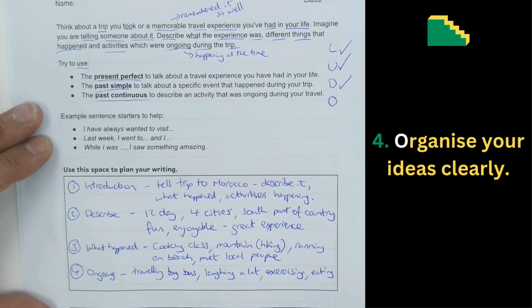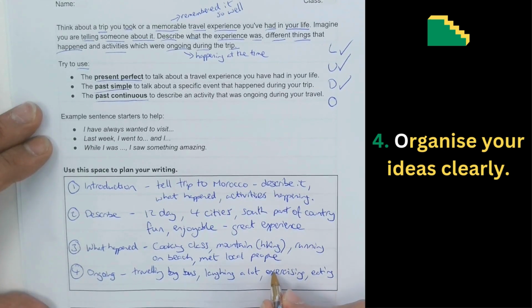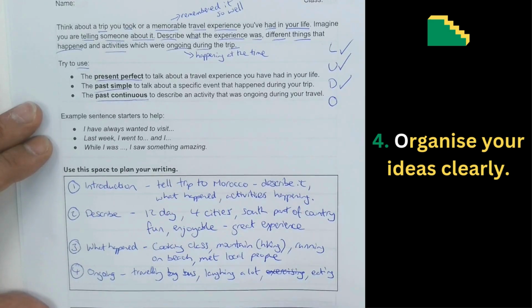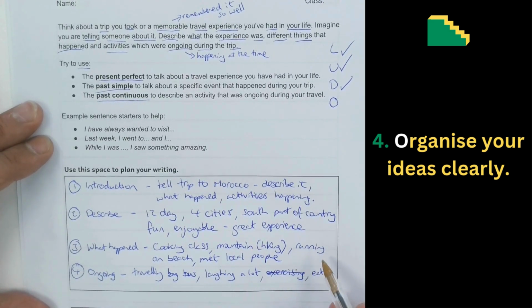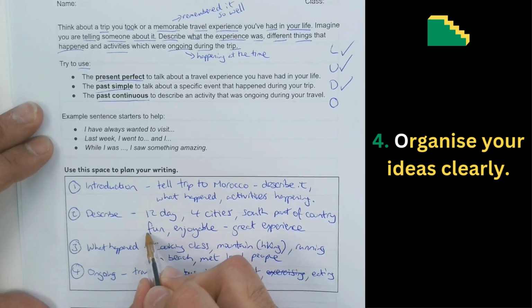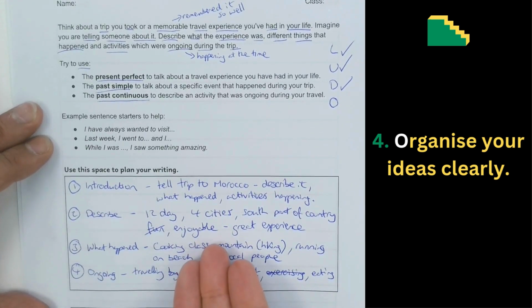Now that's quite clear. I'm going to start my first, second, third and fourth paragraph, but I've also got things I don't need, like exercising. I don't need to mention that, do I? So I'm going to cross that one out. And fun and enjoyable, they're both similar words. I think these things are fine here, but fun can be crossed out as well.